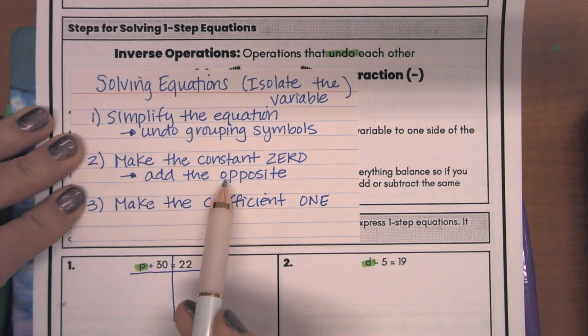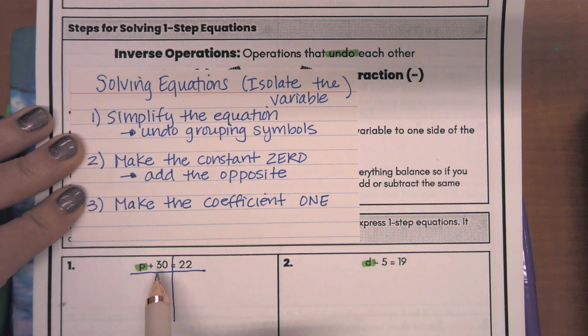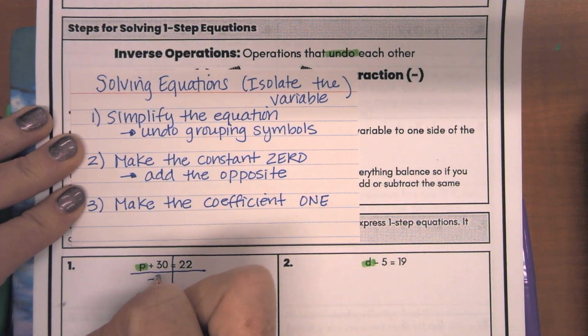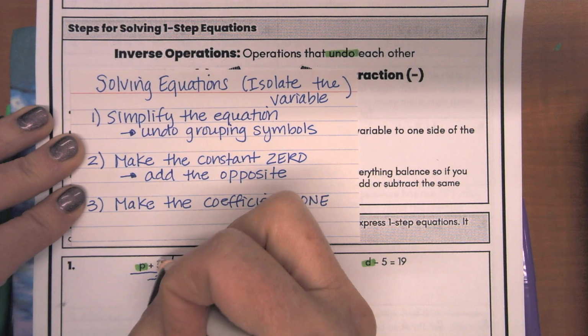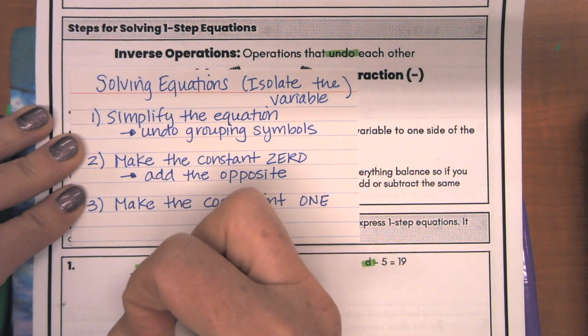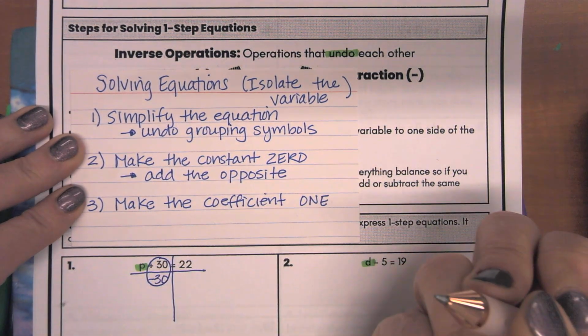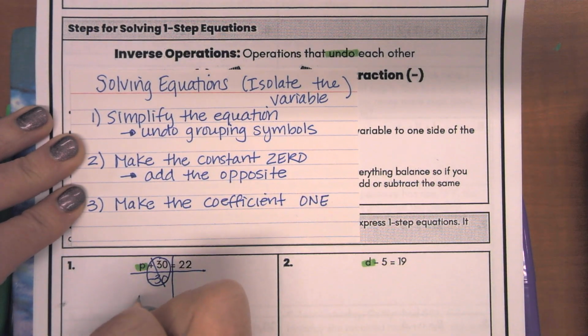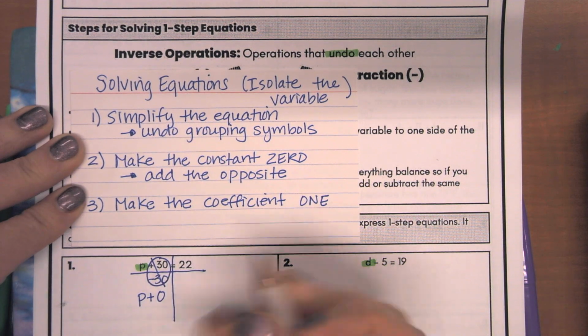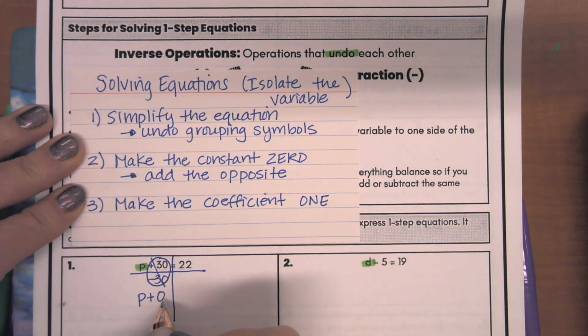So I want to find the opposite. What is the opposite of positive 30? Well, it's negative 30. It's whatever makes 0. So if I have 30 and I take away 30, I'm left with a 0. And I actually circle it like it's a 0 and cross it out. Now, since this is a 0, as a math person, you could write p plus 0, but why write plus 0?